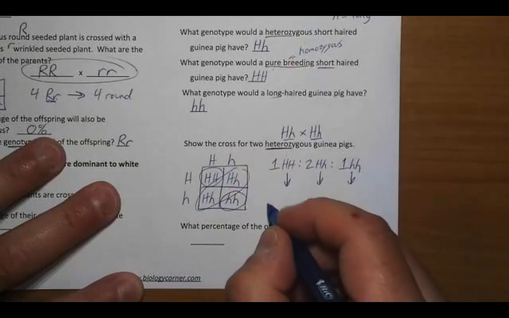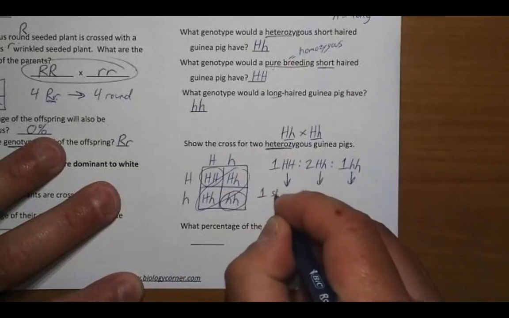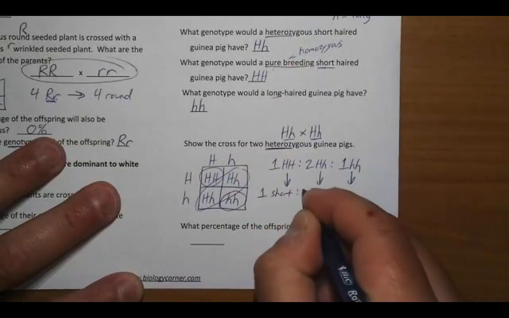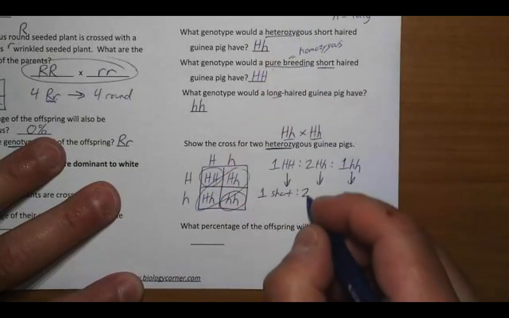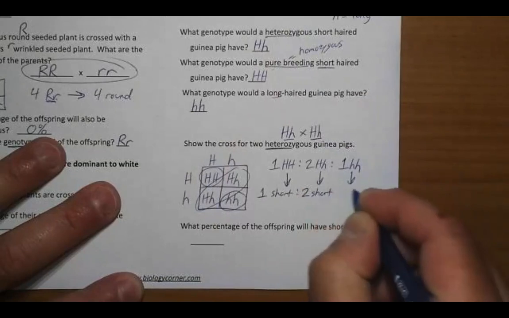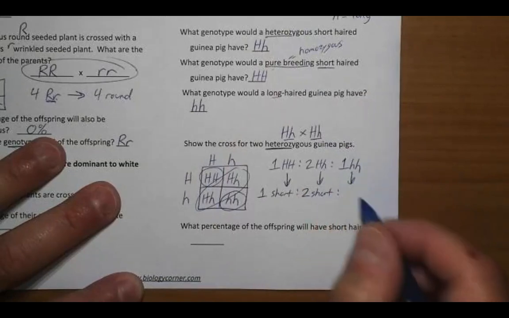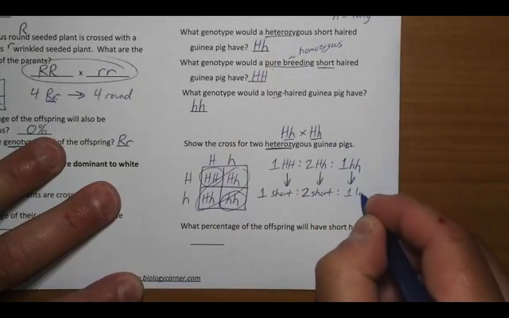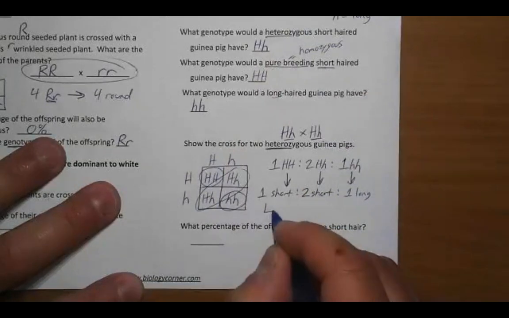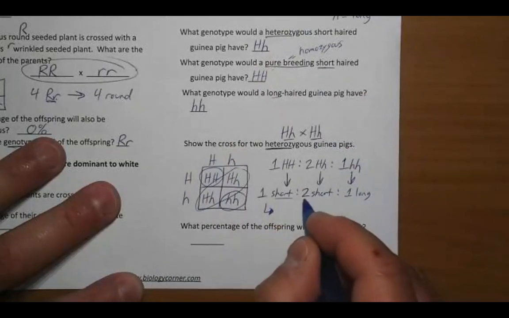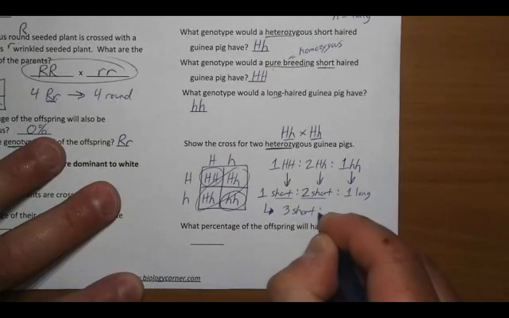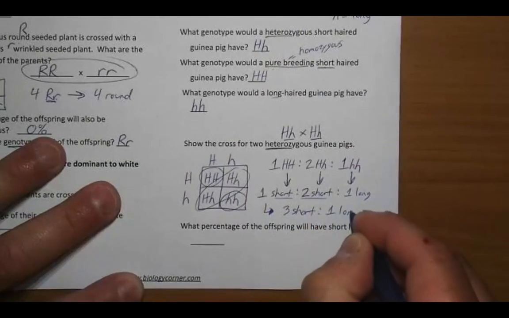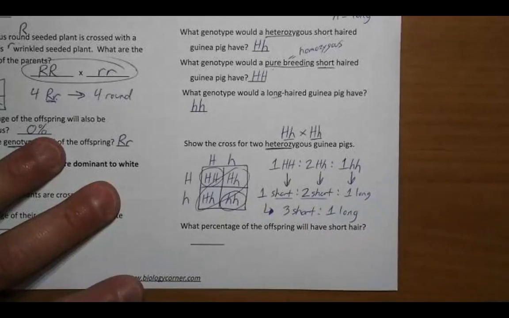What are the phenotypes? Capital is short, so one short. Two capital, lowercase, but the capital dominates, so two more short. And then lowercase, lowercase is long, so one long. All that together makes three short, one long for my phenotype.